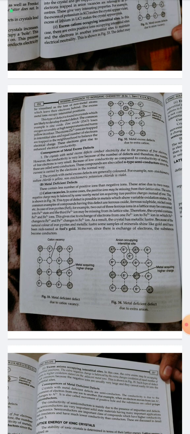Metal deficiency defect. These contain a smaller number of positive ions than negative ions. They arise due to cation vacancy. In some cases, positive ions may be missing from their lattice sites, and the negative charge may be balanced by the cation acquiring two positive charges instead of one. This type of defect is possible in metals which have variable oxidation states, such as iron sulfide, or iron pyrites, where both Fe2+ ions and Fe3+ ions are present.